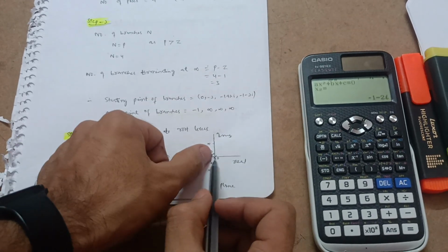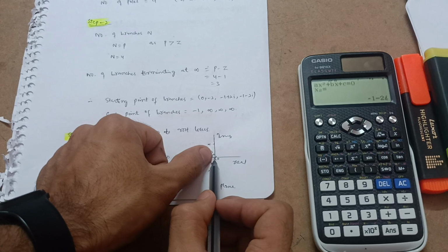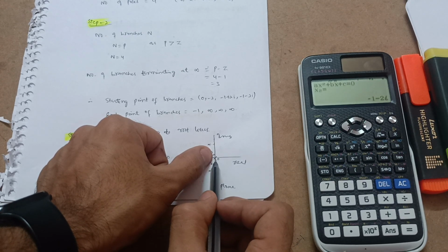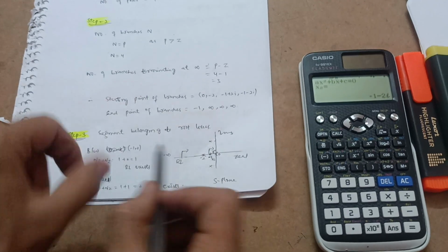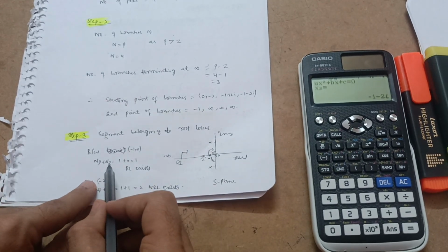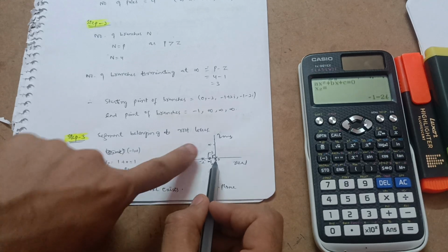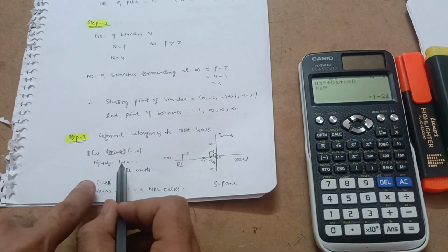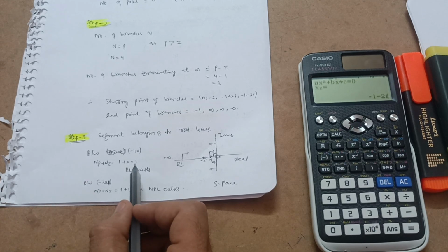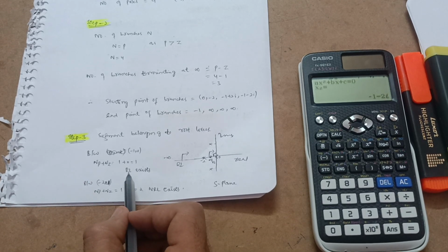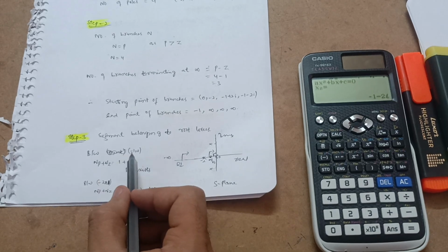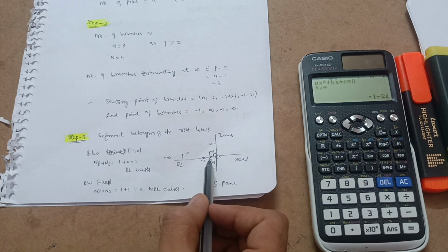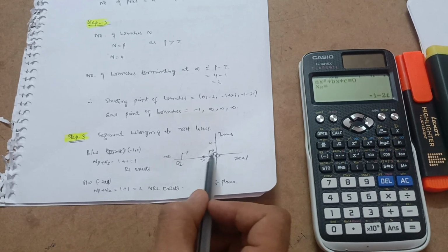On the right half of the s plane, what is the number of zeros and poles? The pole is only one here, so that is why I have written: number of poles plus number of zeros is equal to 1. One pole is here. On the right-hand side, is there any zero? No zero present. So 1 plus 0 is 1. Therefore, since I am getting an odd term, the root locus exists between these two points, that is -1 comma 0. Then I will take -2 comma -1.